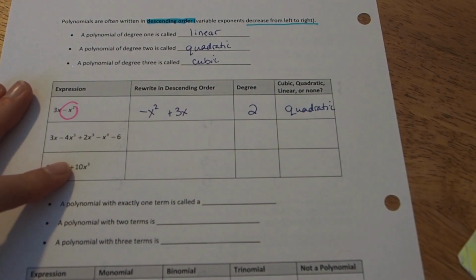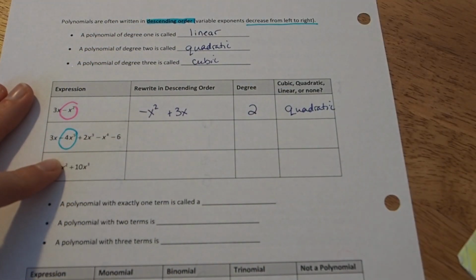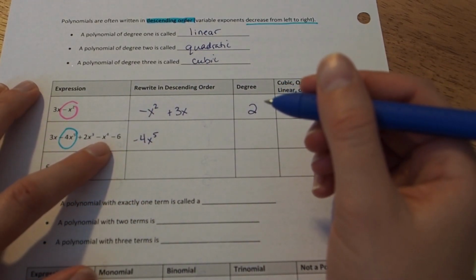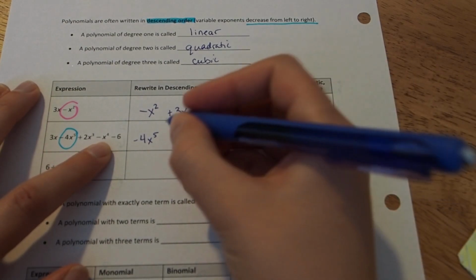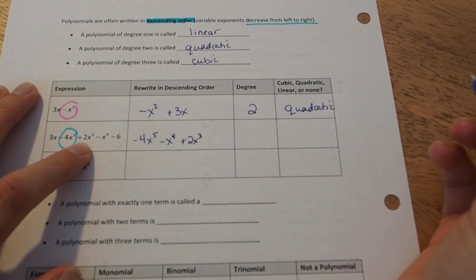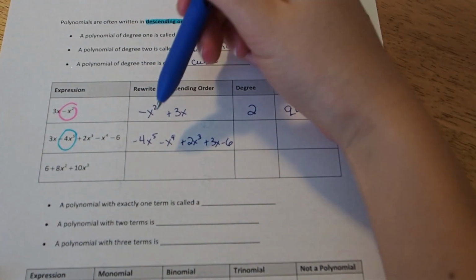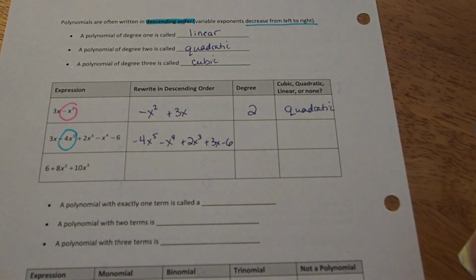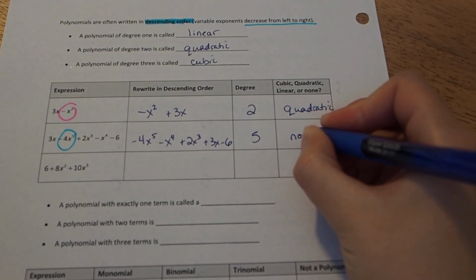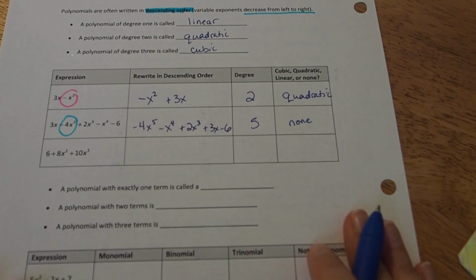In the next one, we have x to the 5th, x to the 3rd, x to the 4th, and no x. So the leading term is the -4 x to the 5th. Then descending order is going to have every single power decreasing by 1 if possible. So there is an x to the 4th term, so minus x to the 4th comes next. Then the plus 2x to the 3rd. There are no x squareds, so we jump to the plus 3x, then the minus 6. That would be in descending order. The powers of each term decrease as you read from left to right. The degree is the degree of the leading term, which is 5. And I'm going to have to just say none on this one. There is a word for a fifth degree. It's quintic, but it's none of the 3 that we're focusing on in this unit. It's not cubic, quadratic, or linear.